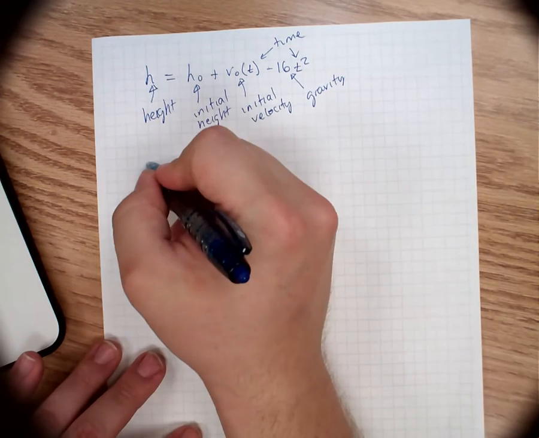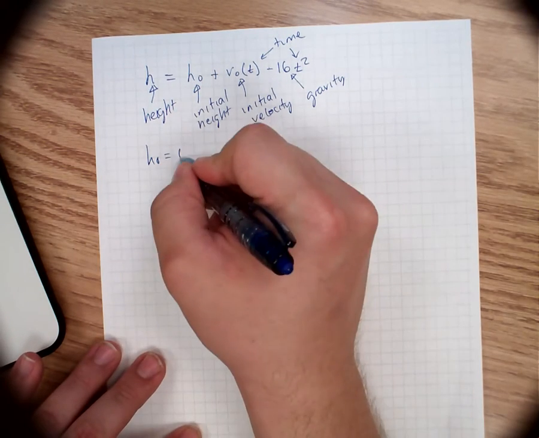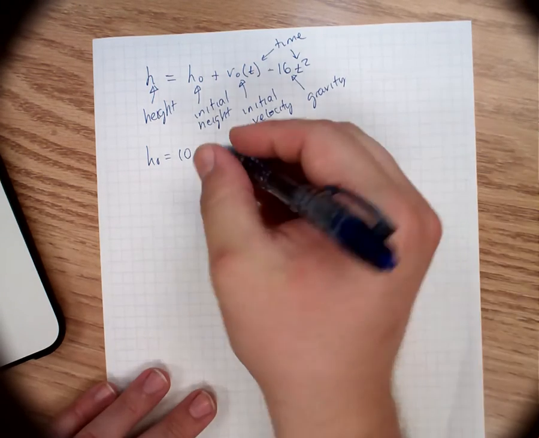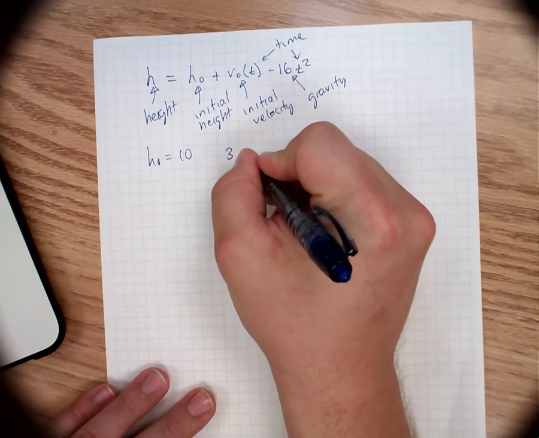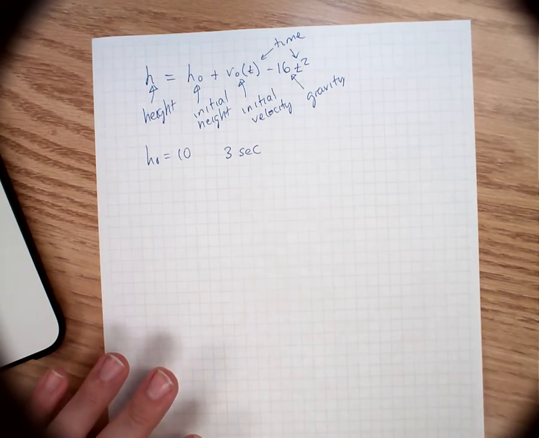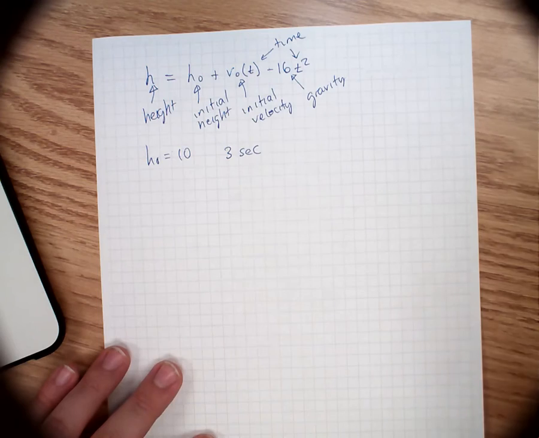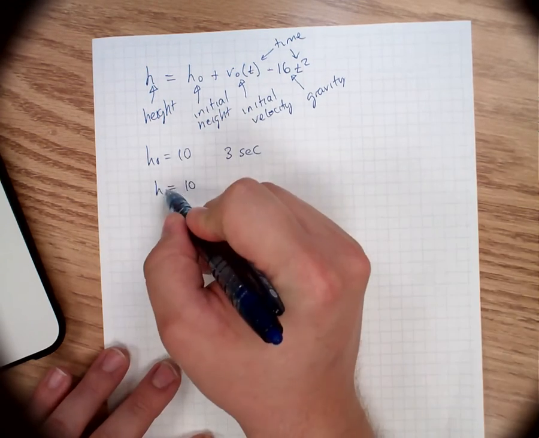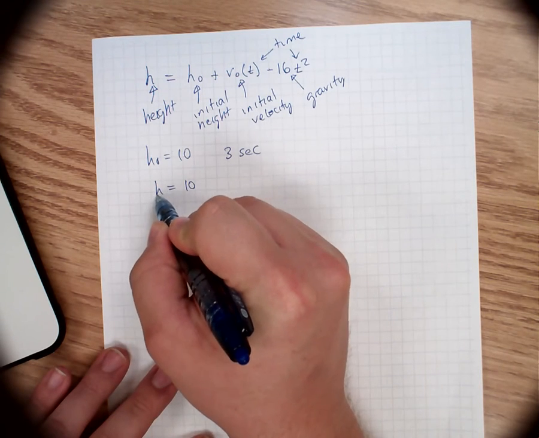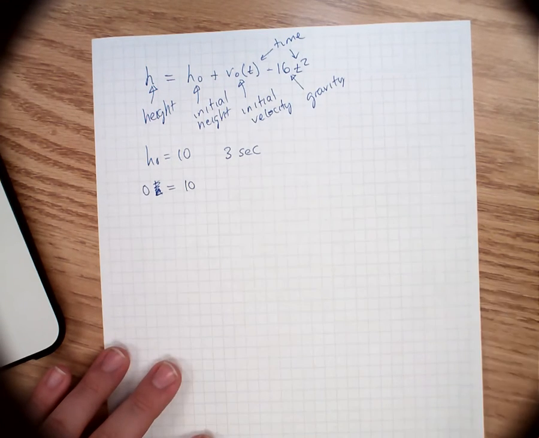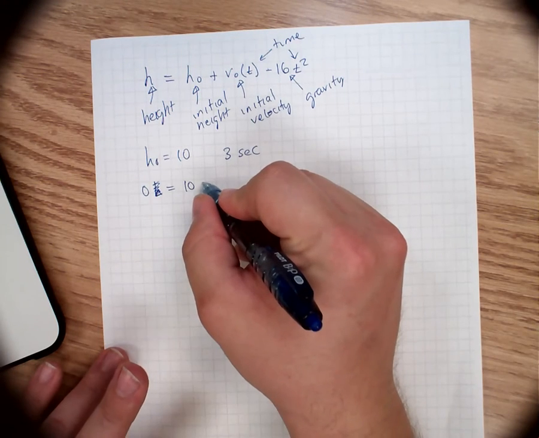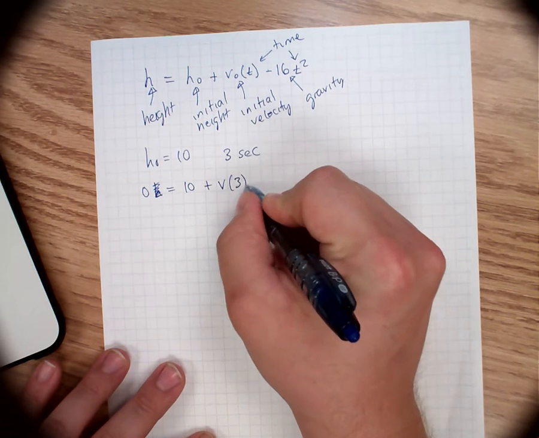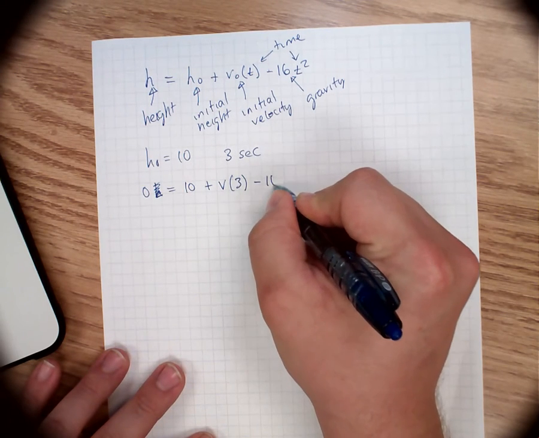So let's say you're given an initial height of 10, and let's say you have something launched for 3 seconds. If you wanted to figure out what your initial velocity was to write your height function, you plug in your initial height, then we want to know when your height is actually going to be 0. So instead of using h, we're going to put 0 in for your height. And it's not always going to be 0. It could be any given height. So we're trying to solve for our velocity. We plug in 3 for our time.